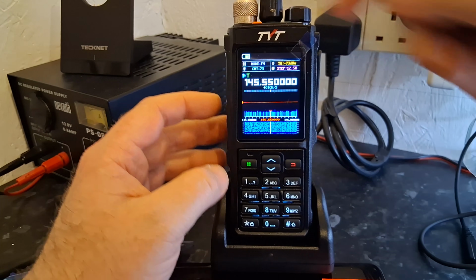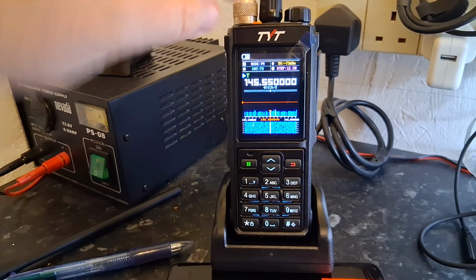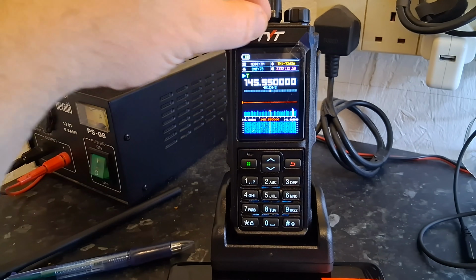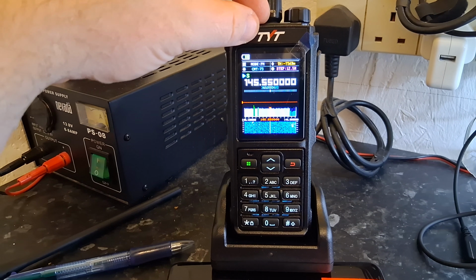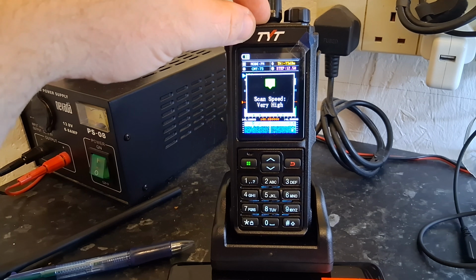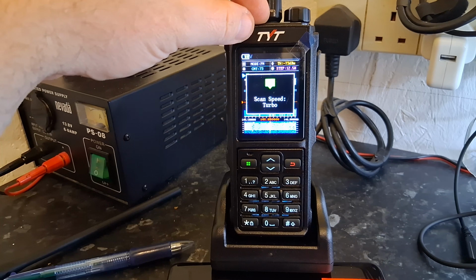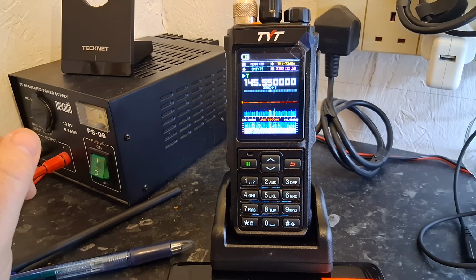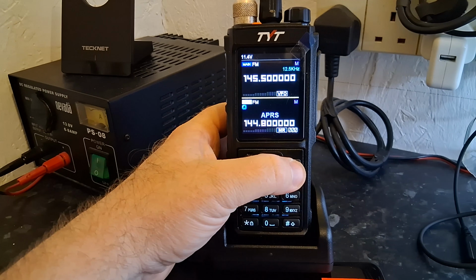We're also, with the orange button on the top, you can change the speed of that waterfall scope. So we've got slow, mid, high, very high, and turbo. So that's that. Come out of there.